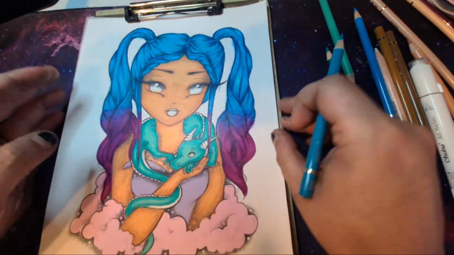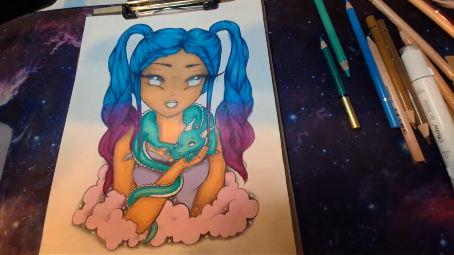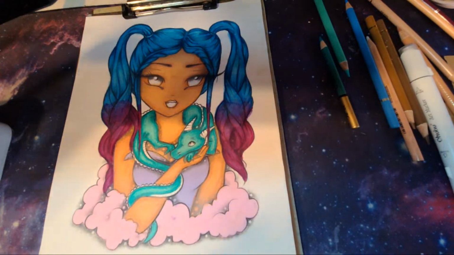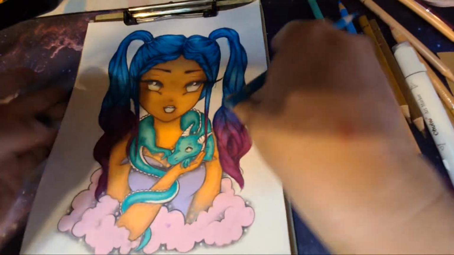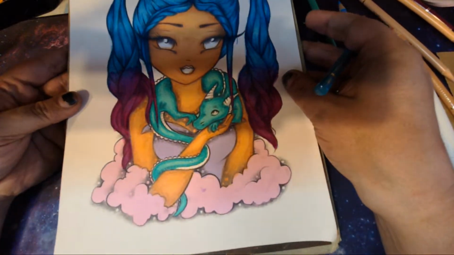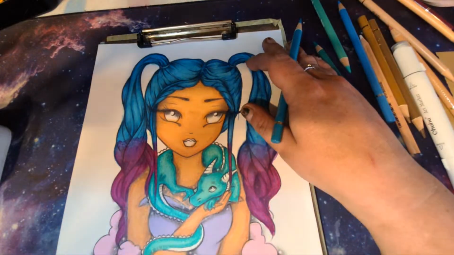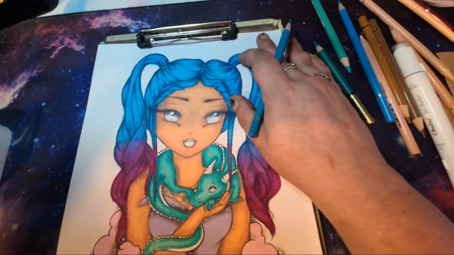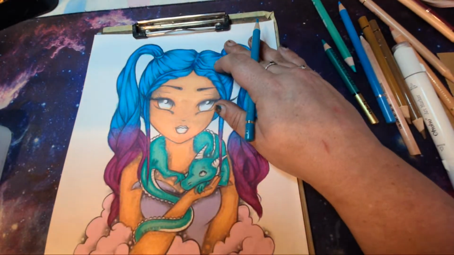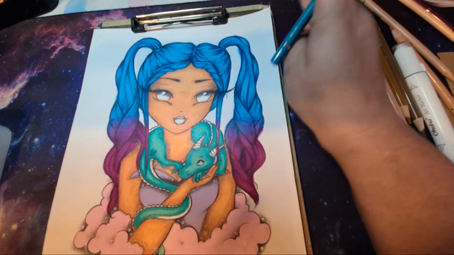Okay, so I am at the 2-hour mark, and I think I'm going to end it here. This is how it looks as it sits right now. I'm going to keep working on her. And as soon as I'm done with her, hopefully I'll finish my other page, my dragon page that I started on my last live.